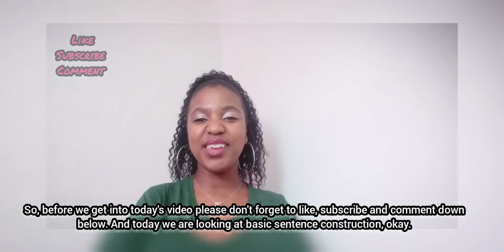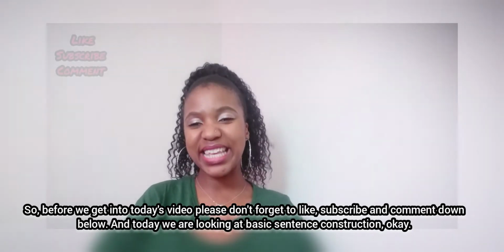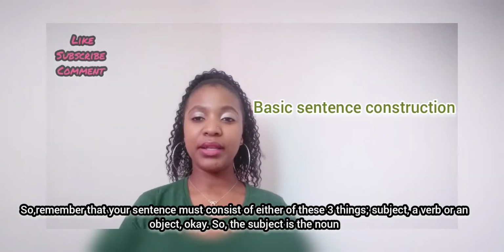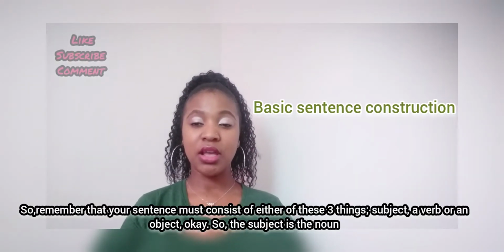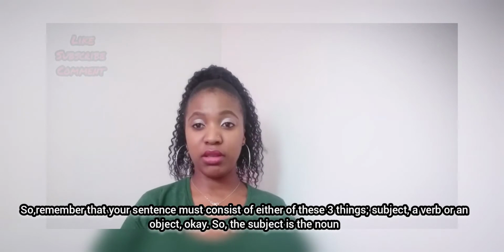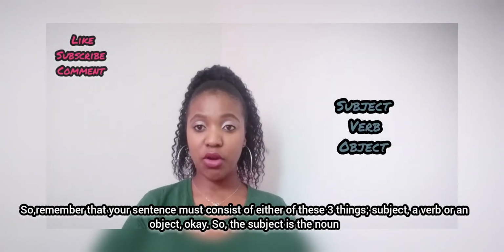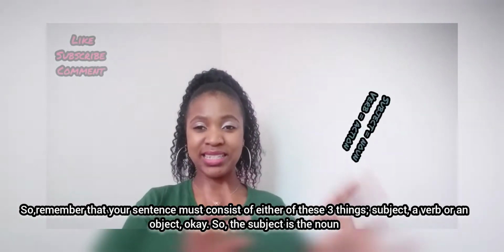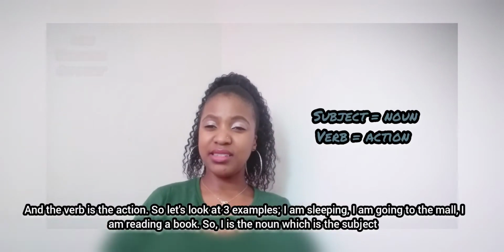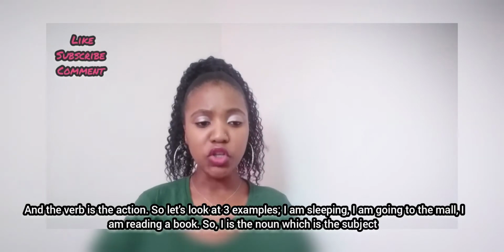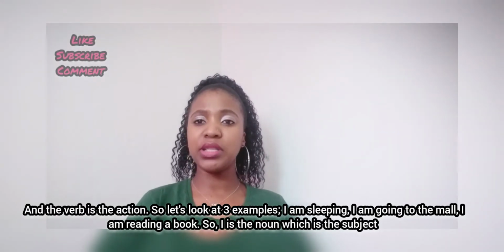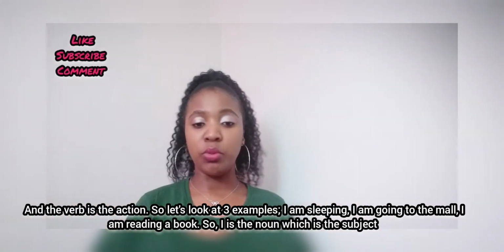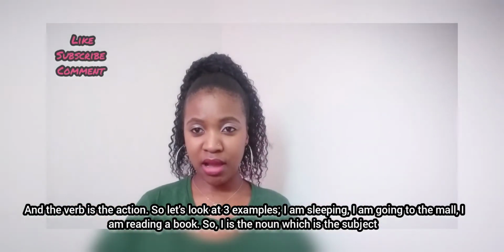And today we are looking at basic sentence construction. Remember that your sentence must consist of either of these three things: a subject, a verb, or an object. The subject is the noun and the verb is the action. So let's look at three examples. I am sleeping, I am going to the mall, I am reading a book.